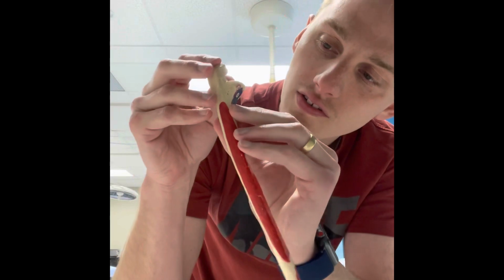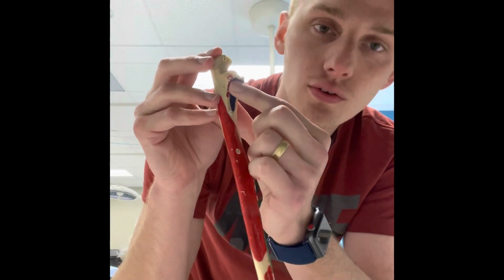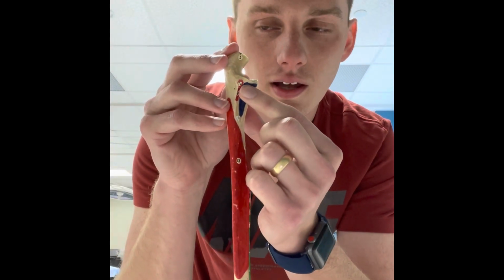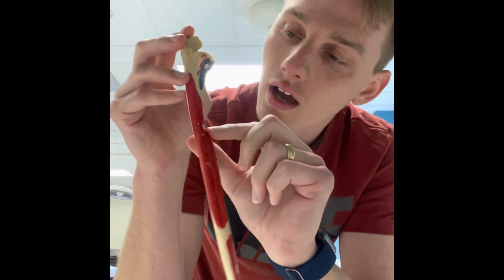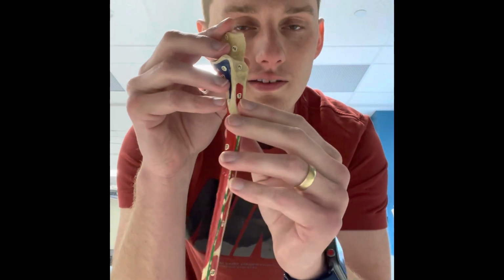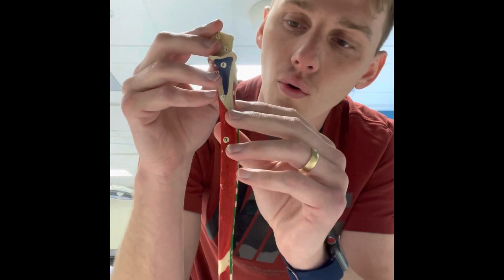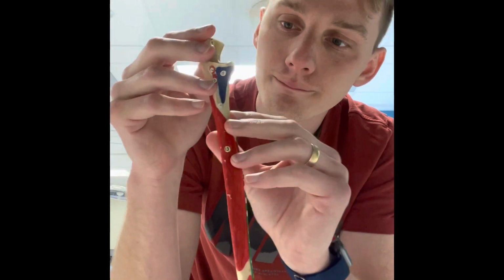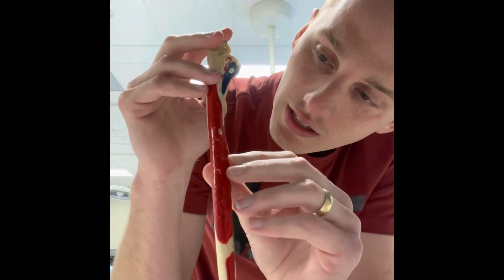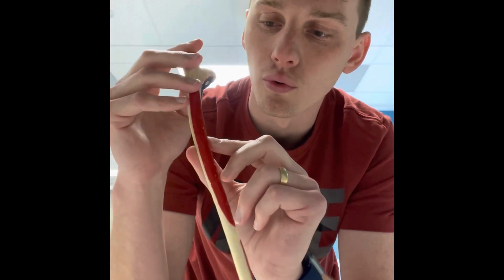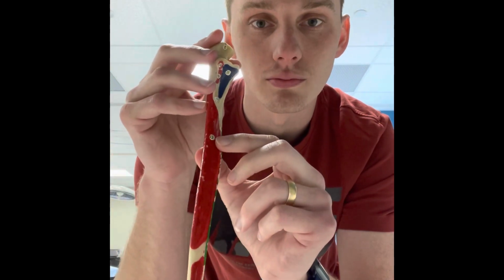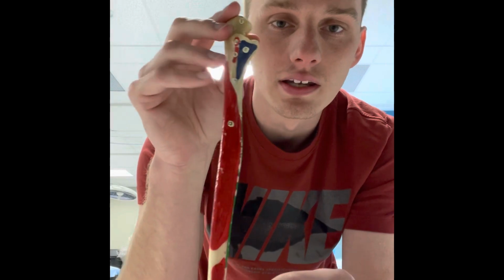As far as origins go, we've got the flexor digitorum superficialis up there at the top. Beneath that, we've got the origin for the pronator teres. Kind of on the lateral aspect here, we have the origin for the supinator. And then on the shaft here, you've got the origin for the flexor digitorum profundus. Down at the bottom is the origin for the pronator quadratus.